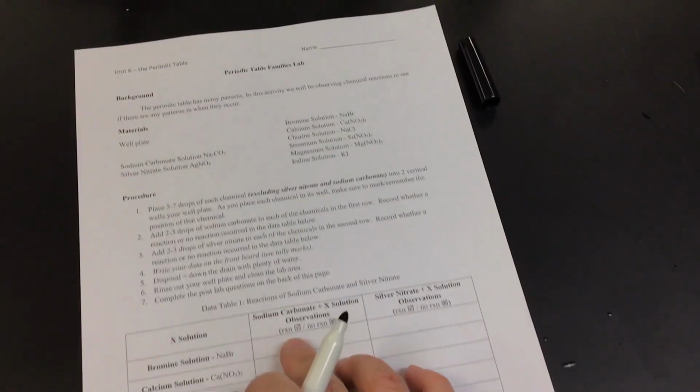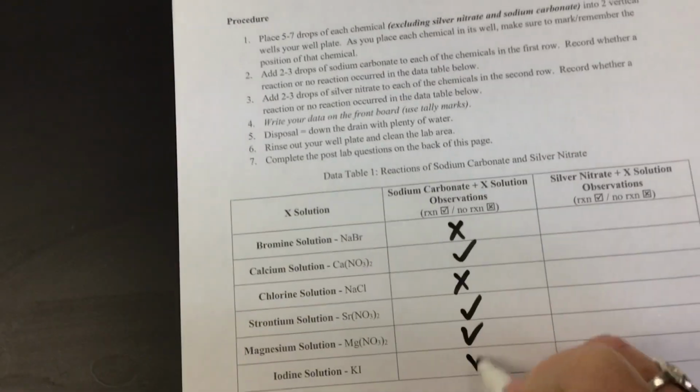Okay, so it says here to put a check for a reaction and an X for no reaction. So for the first one, there was no reaction. For the second one, there was a reaction. For the third one, there was no reaction. For the fourth and fifth, there was a change. And then for the sixth, there was none.